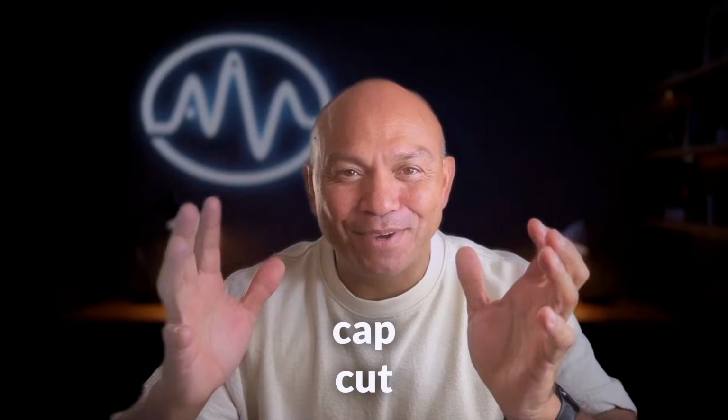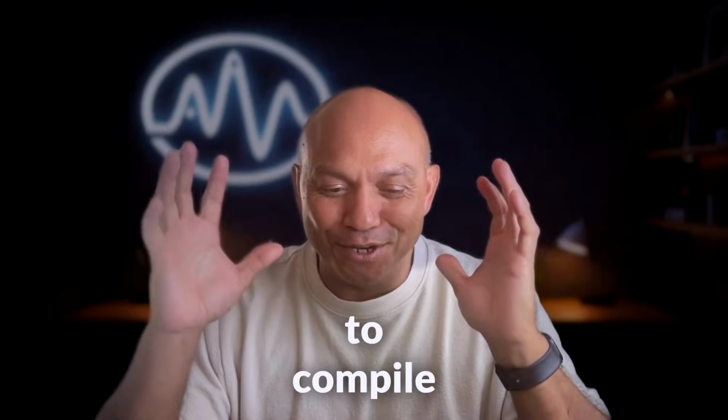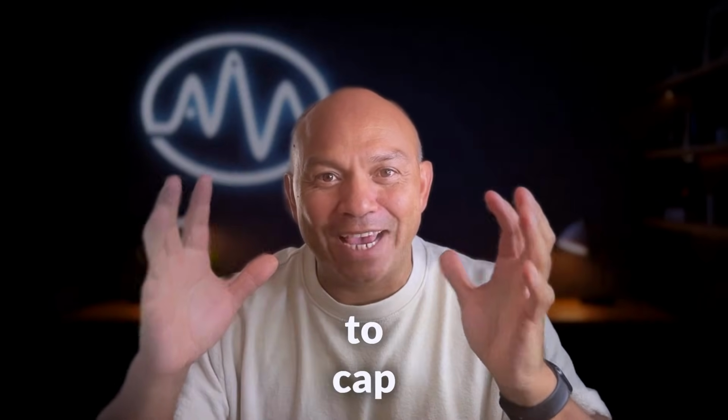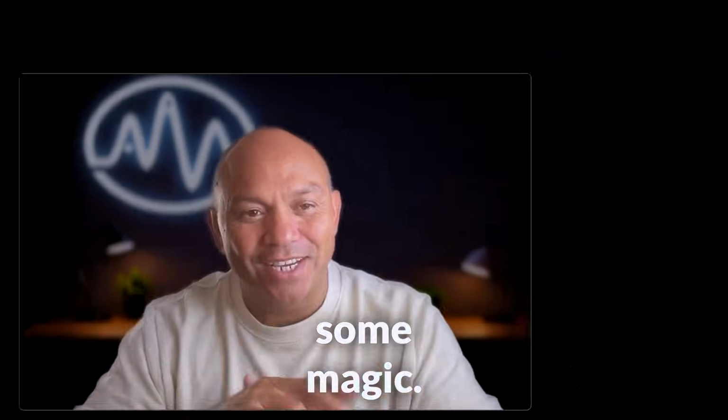And we're going to use CapCut for step number 6. All right, step 6, the final step to compile it all together. We're moving into CapCut where we're going to do the video edit and create some magic. Yes, we have just made magic. So go ahead, export it and share it with the world so the whole world can enjoy the magical experience you've created.